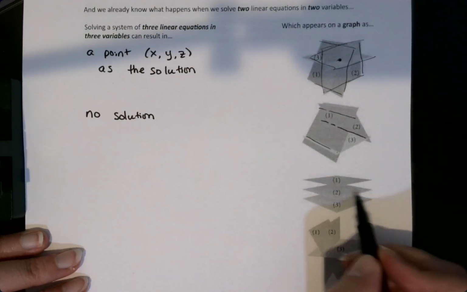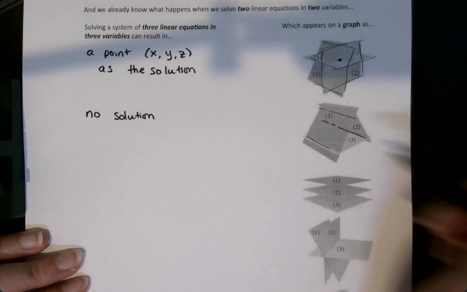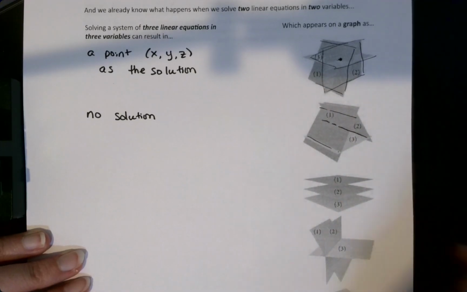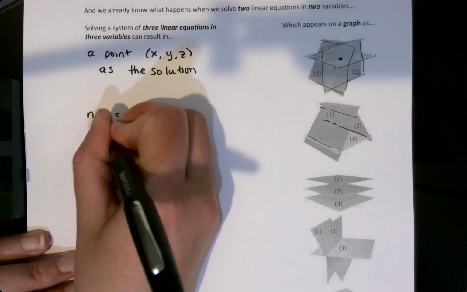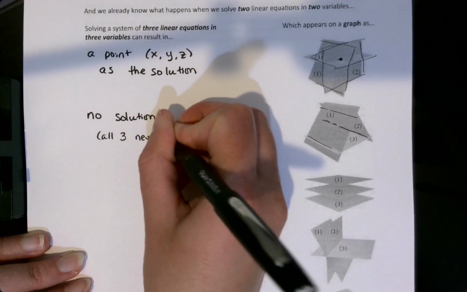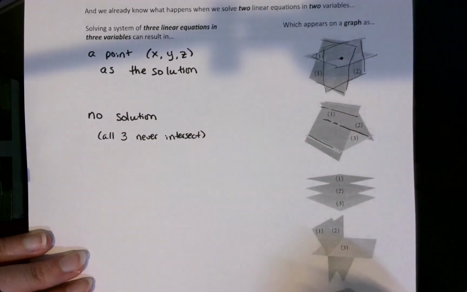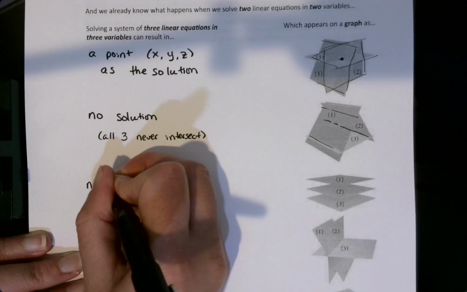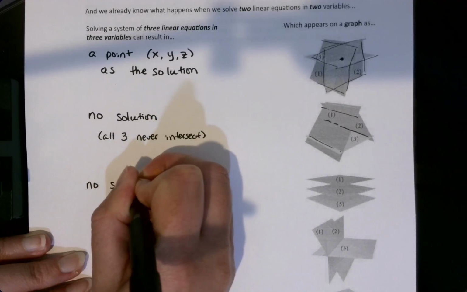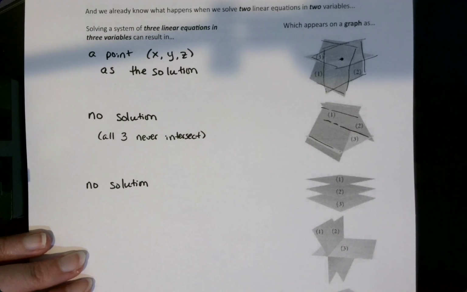Or all 3 could be completely parallel. So in this one, any 2 intersect, but all 3 never intersect. This case also has no solution. All 3 are parallel and there are no intersections between any of them.